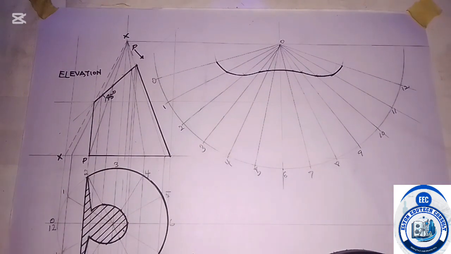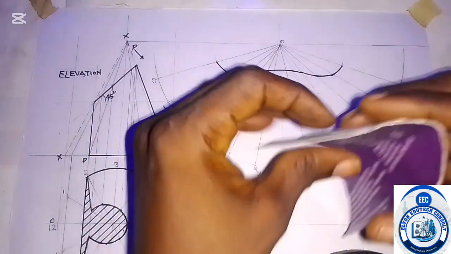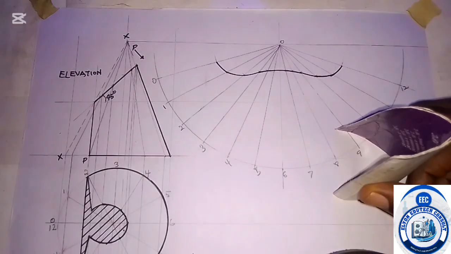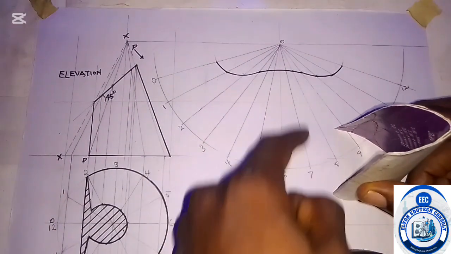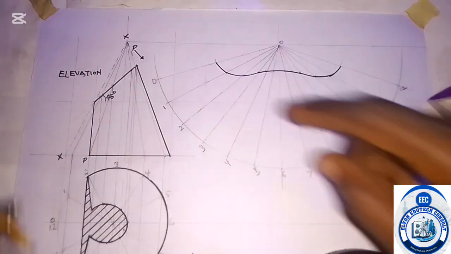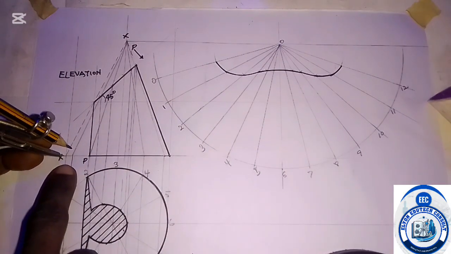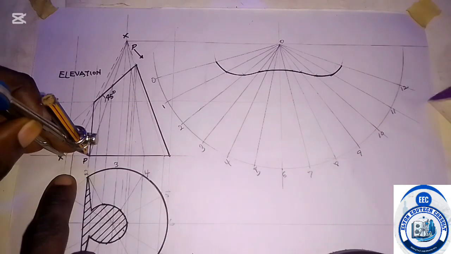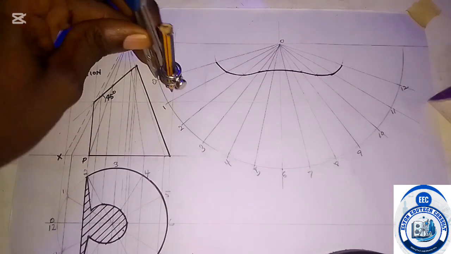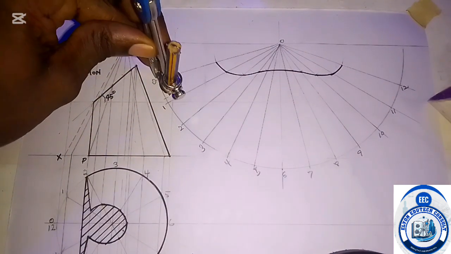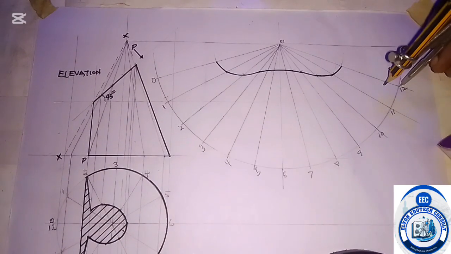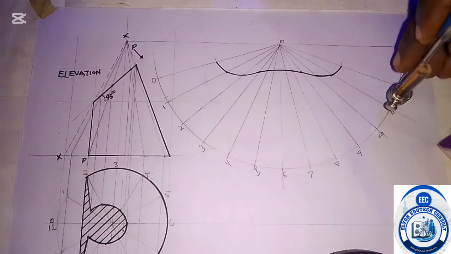Now the next thing is this. You can see it's not a complete cone again. A part has been cut off at this part. So I'm going to cut that part off now. I will just pick this X to P to this point. I hope you can see that now. I will needle on this O, strike this part. Do that for the other side as well. At this 12, strike this part. So that is the part that has been cut off.